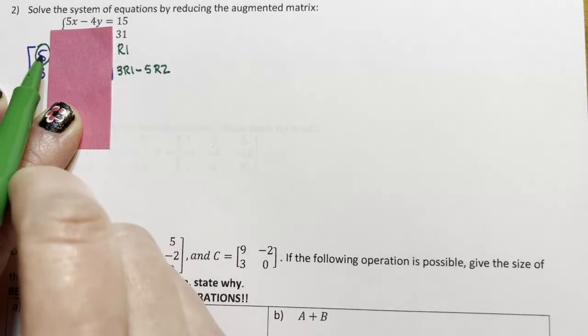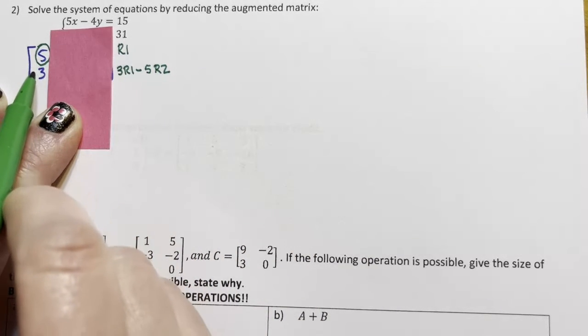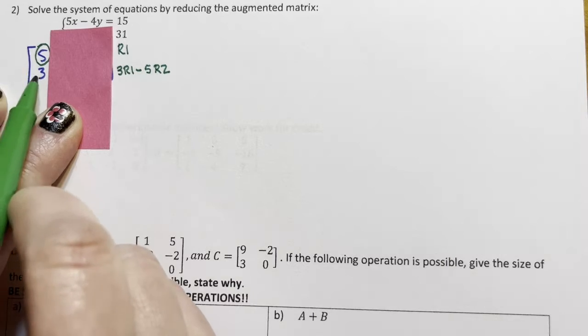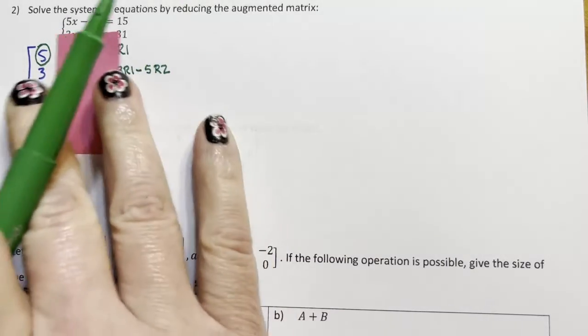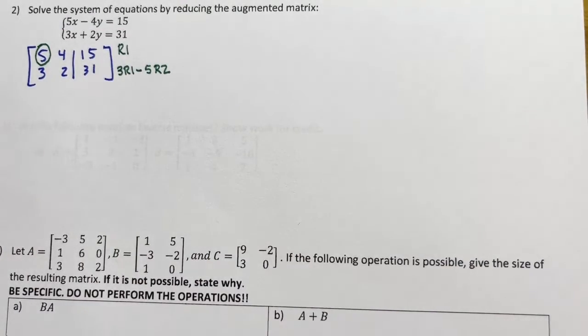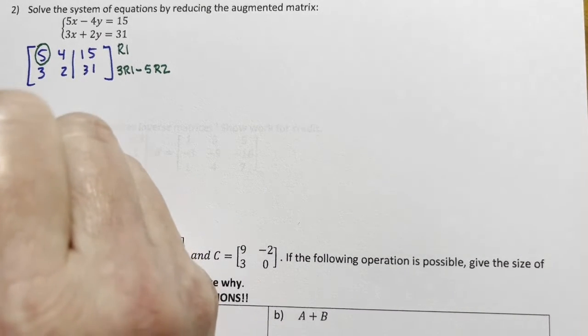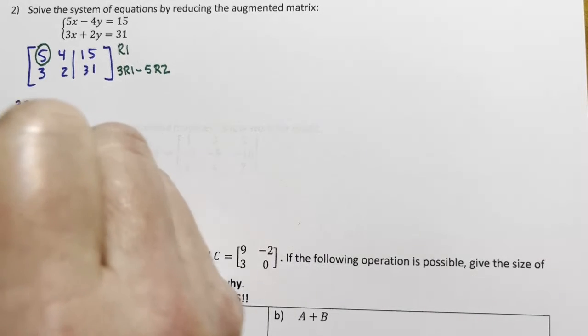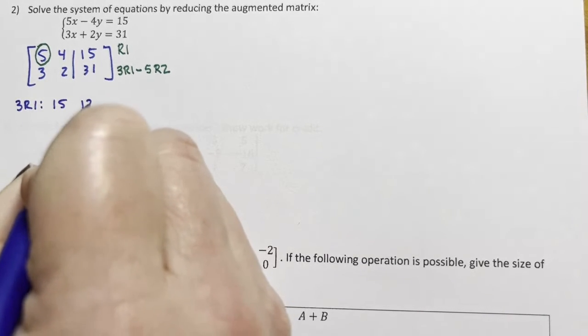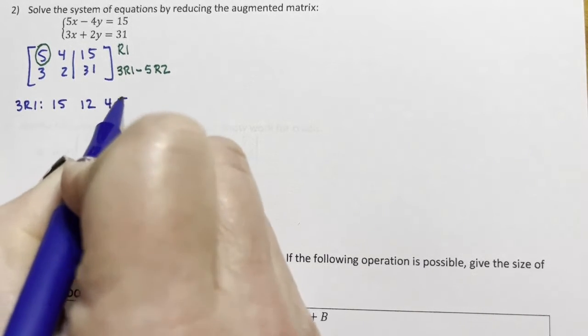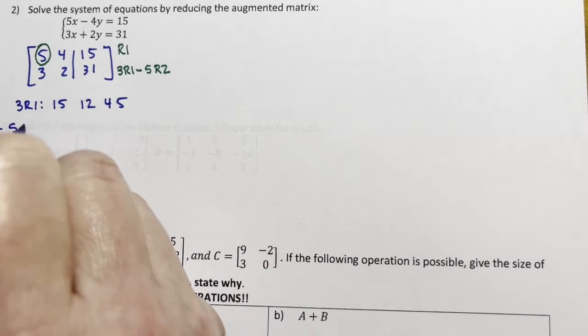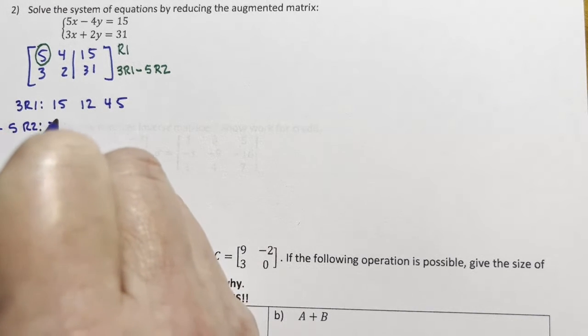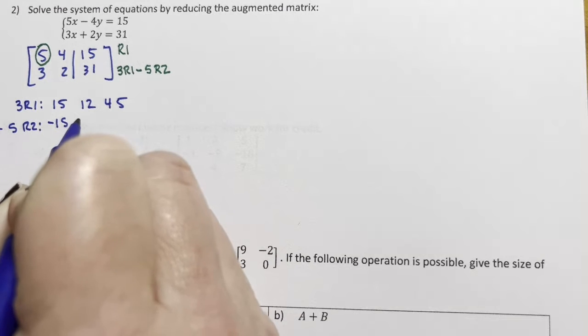If I take 3 times 5 and subtract 5 times 3, 15 minus 15 will give me that 0 that I want. So that is what I'm going to do. Those are the operations I am going to follow. So 3 times row 1 is going to give me 15, 12, and 45. Minus 5 times row 2 is going to give me negative 15, negative 10.